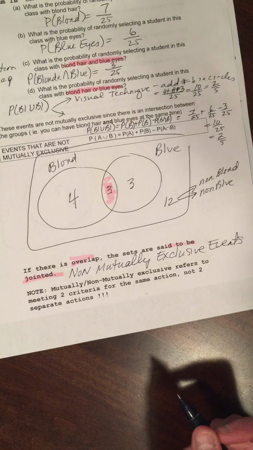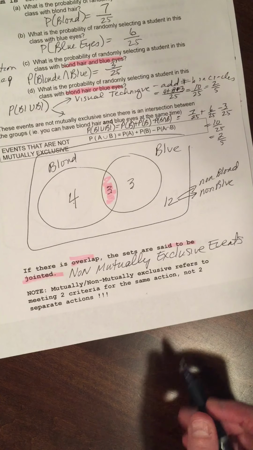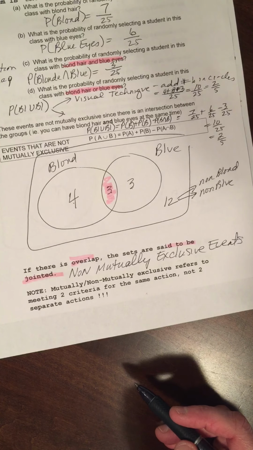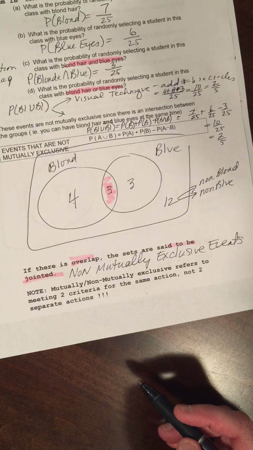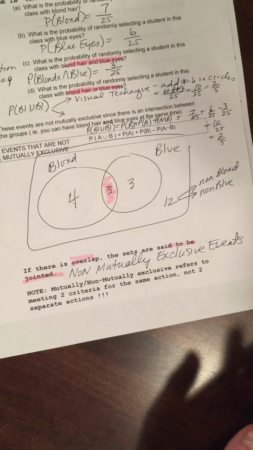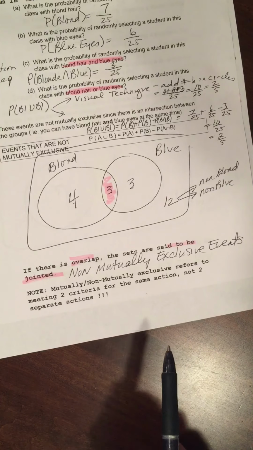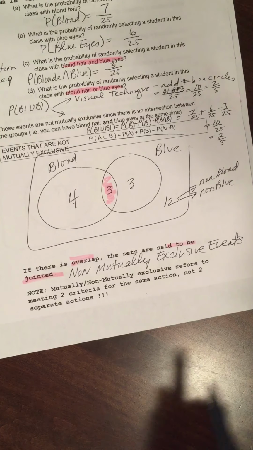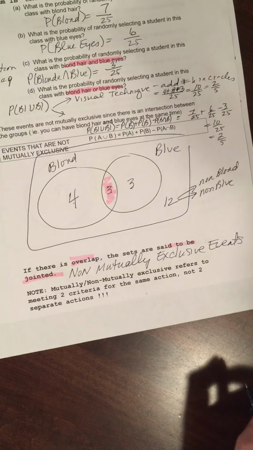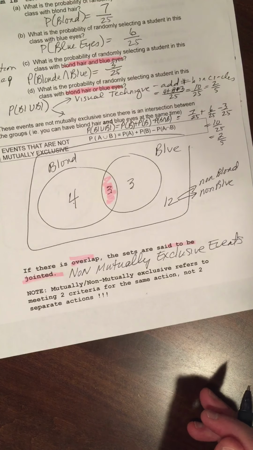So think about the criteria in the first example was eye color. In the first example, one criteria. Everybody was looking at eye color. In the second example, the criteria were hair color and eye color. This is what changes things. Okay, not that I'm ever going to ask you, what are the criteria? Is this mutually exclusive? Is it not mutually exclusive?